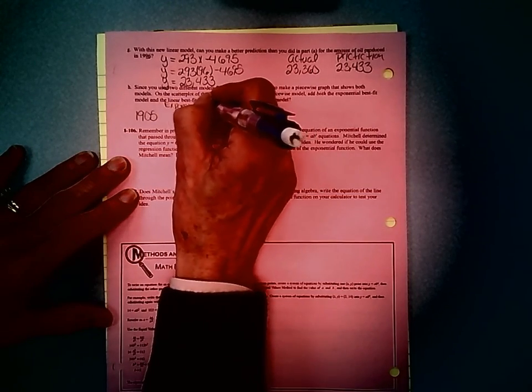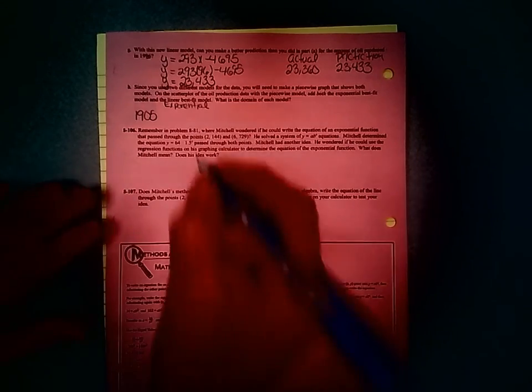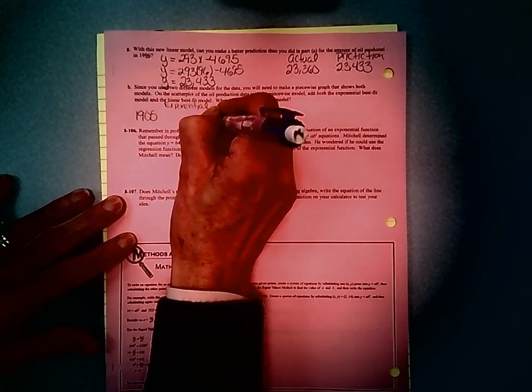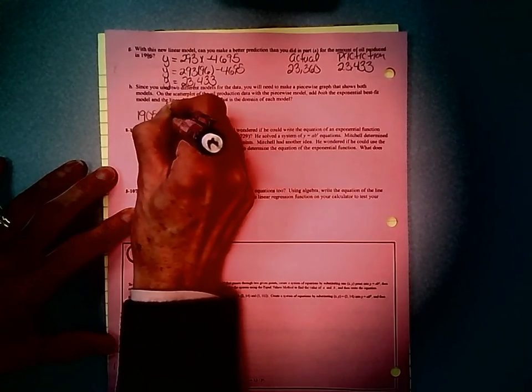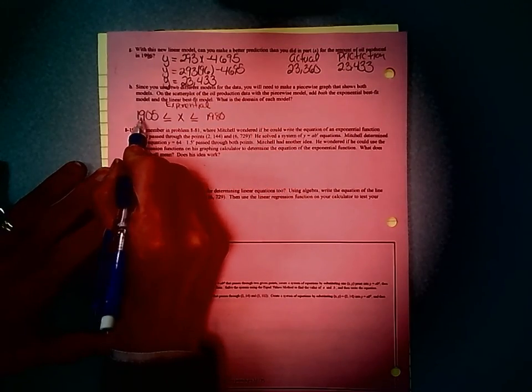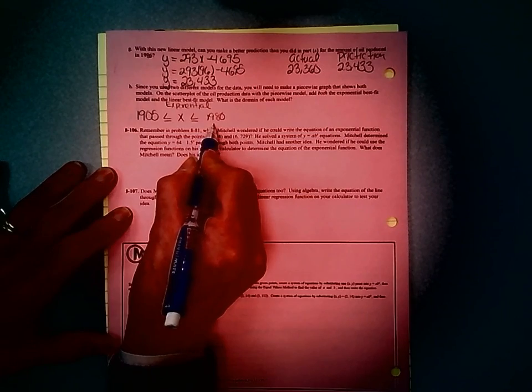When does it stop becoming meaningful for our prediction? Probably, yep, I agree. Yep, 1980, that sounds good. Nice job, Ryle. So our x is the year, and I'm going to include 1905 to 1980.